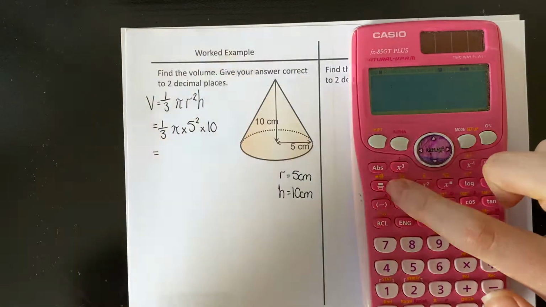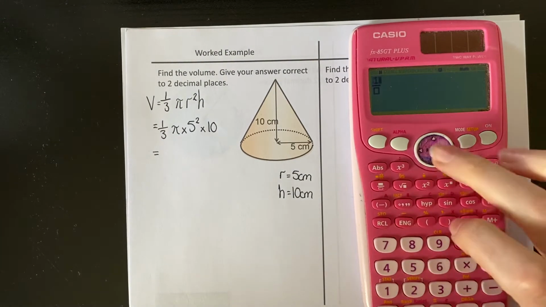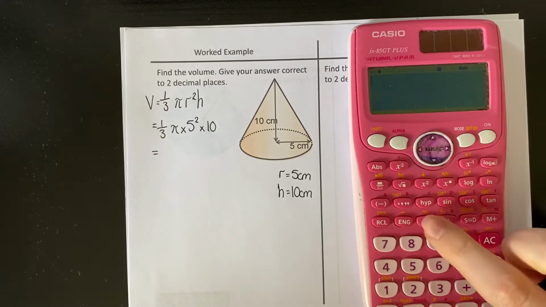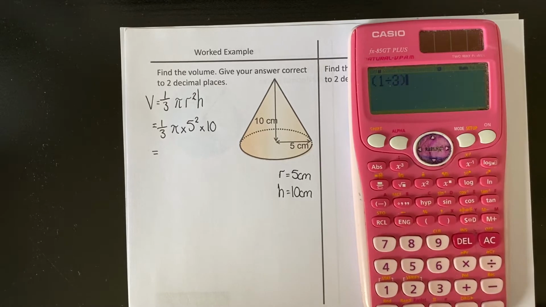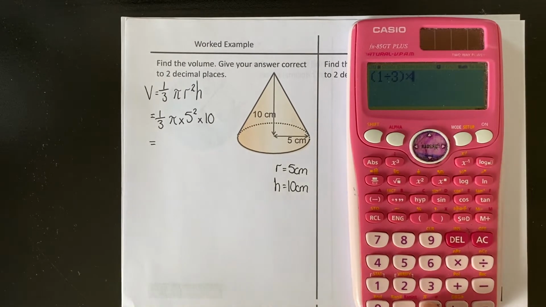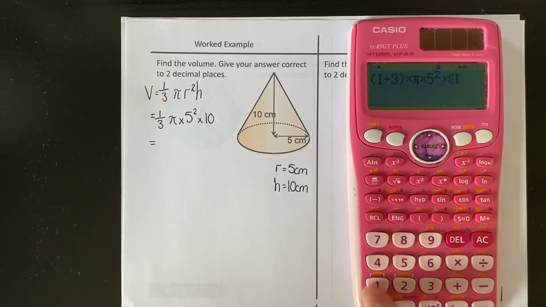So if you have a Casio, you will have a fraction button here. You can press that and do 1/3 to get your third. If you don't have that, pop in a bracket. 1 divided by 3 will give you the same as 1/3, because remember, a fraction is just a division sum. So I have 1/3 times pi, which is down here. So to get that, I have to do shift and then this times 10 button to give me pi, times 5 squared times 10.